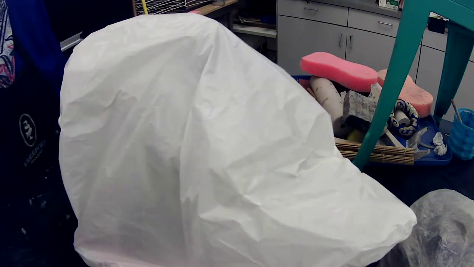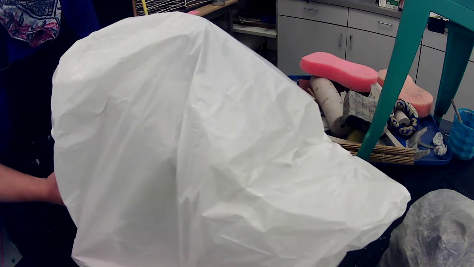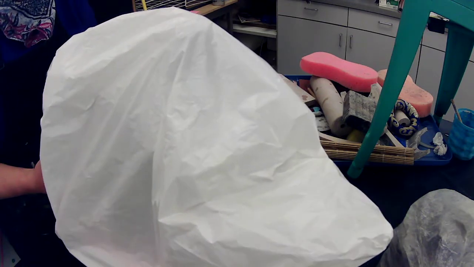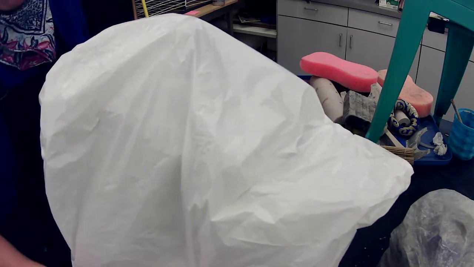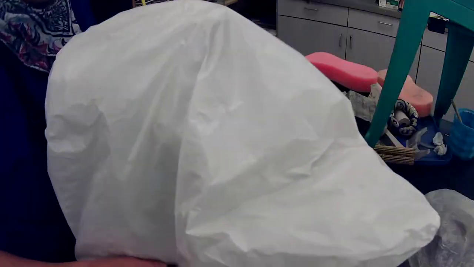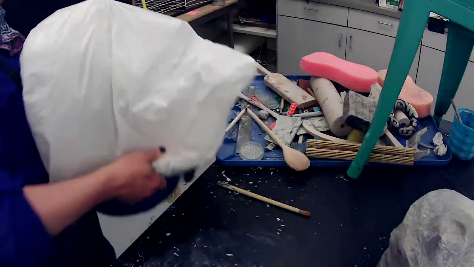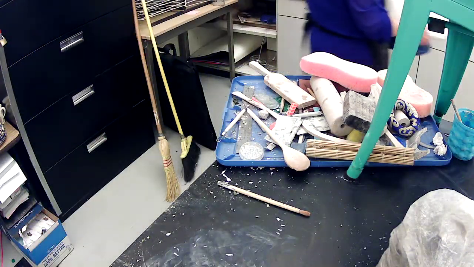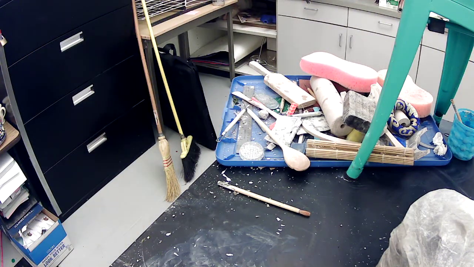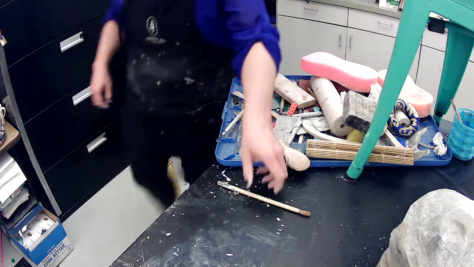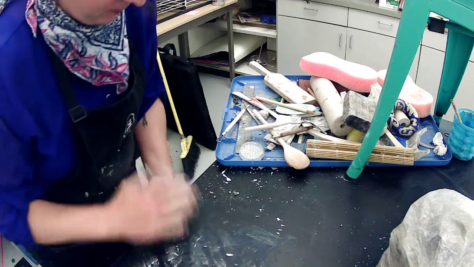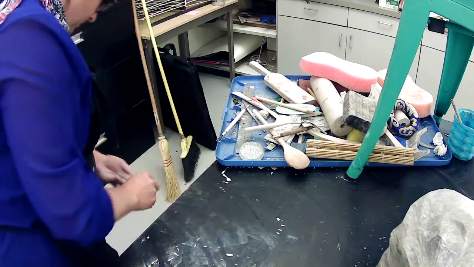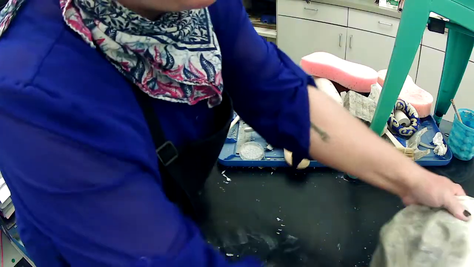I'm going to save this little cube. Clean up your workspace, wrap up your clay.